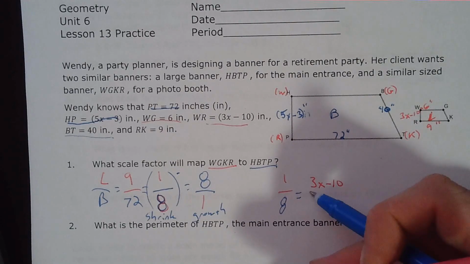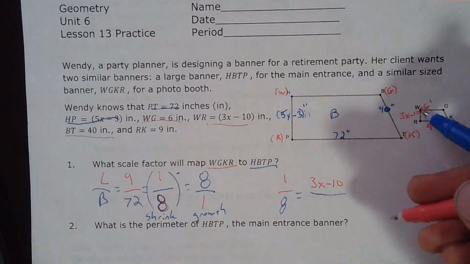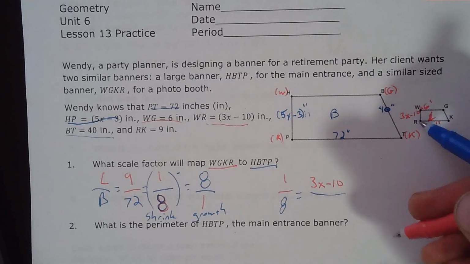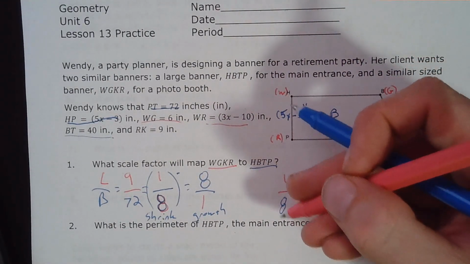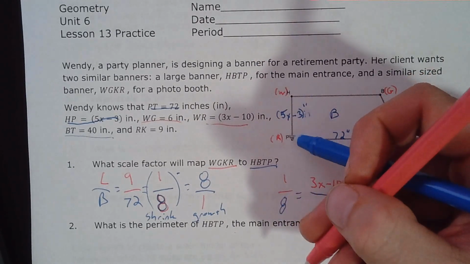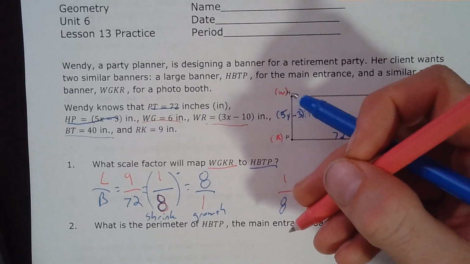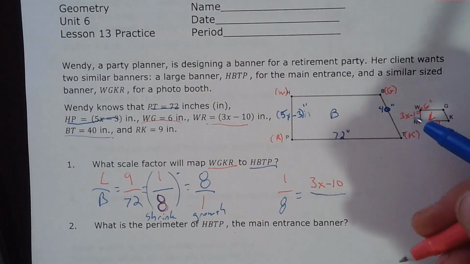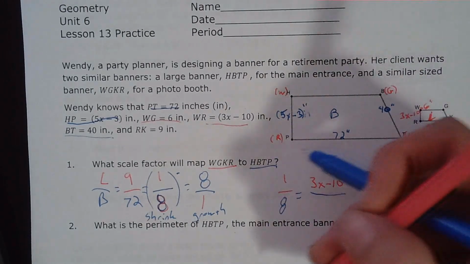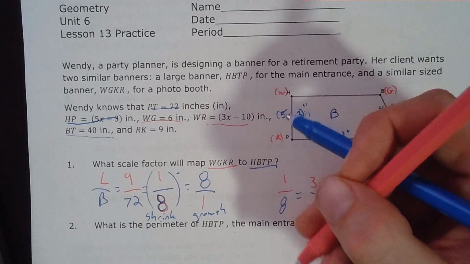And my big shape value, make sure that WR matches 5x minus 3. Make sure that they're the corresponding sides of the polygon. WR and HP are the same, and they are. That's the benefit of marking up the parenthetical pairings like that.